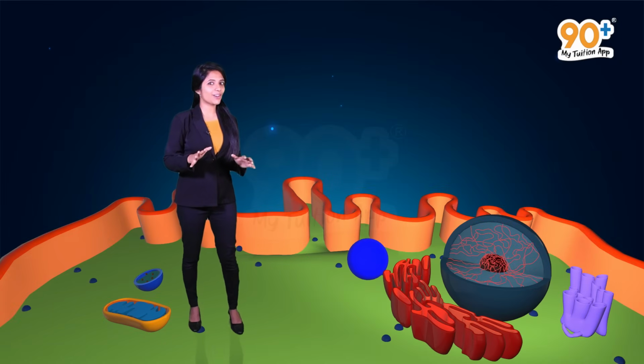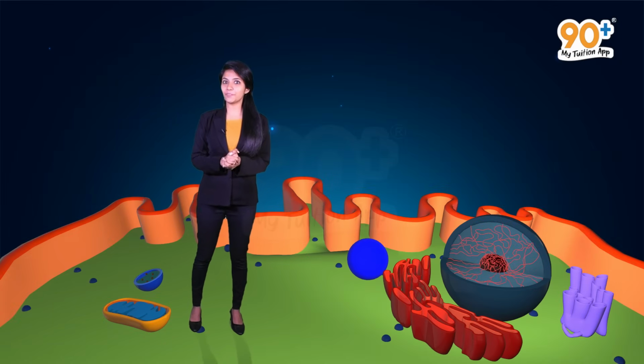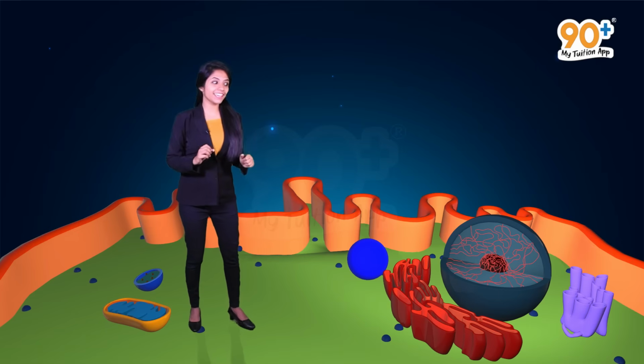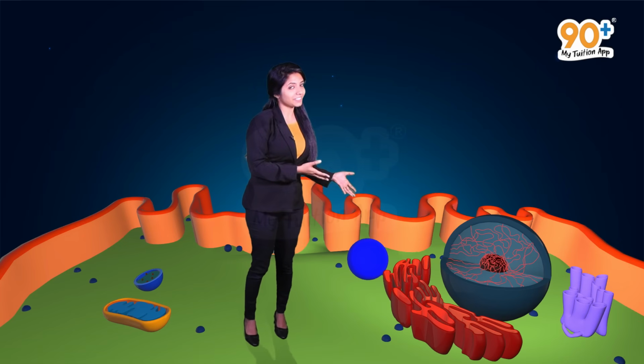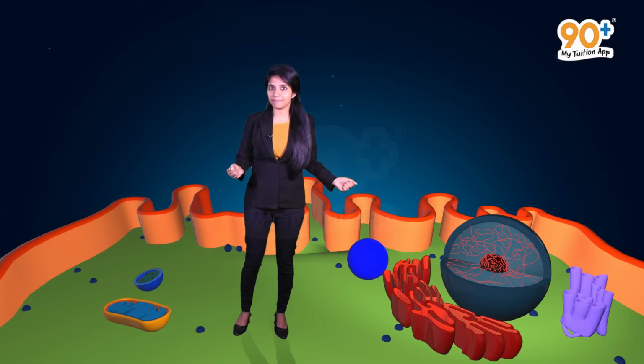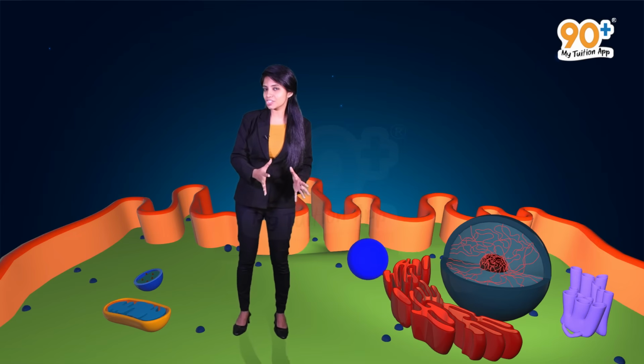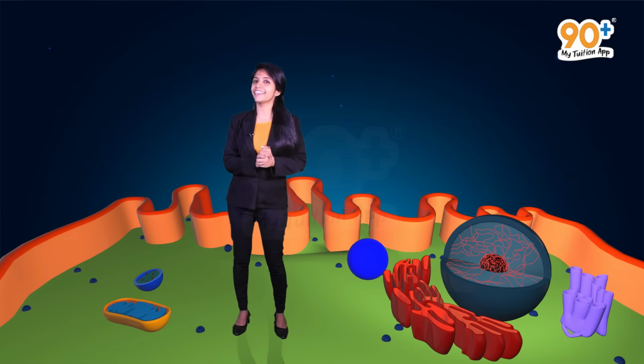Oops, I forgot to share a memory. You know what? Once I got to see what's inside a cell. I was quite amazed to see all this. And that's when I got the answer to most of my questions. That is, what a cell is made up of and what is the structural organization of a cell.